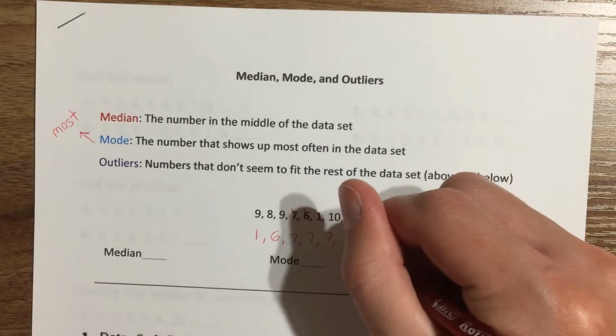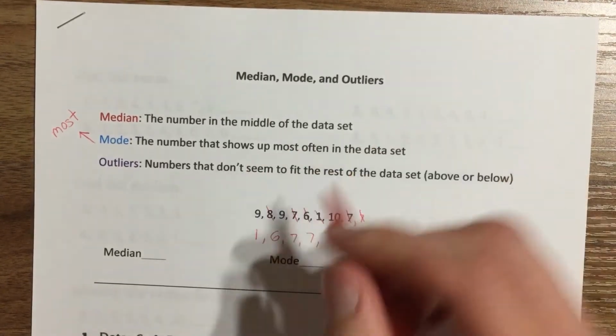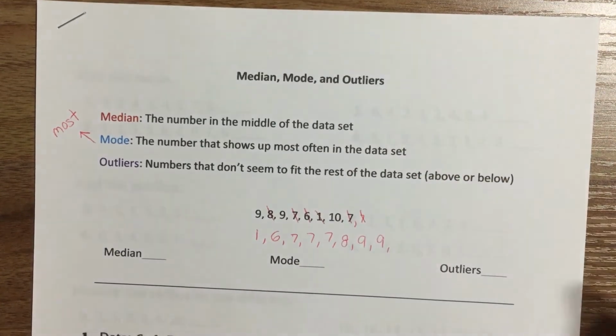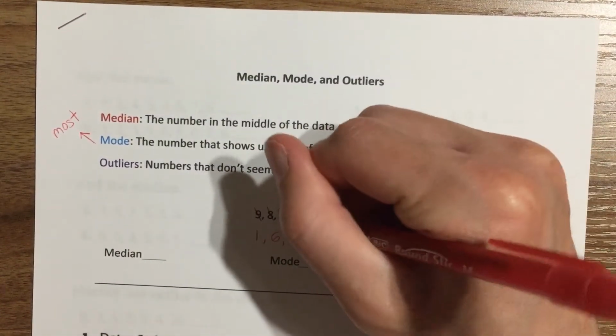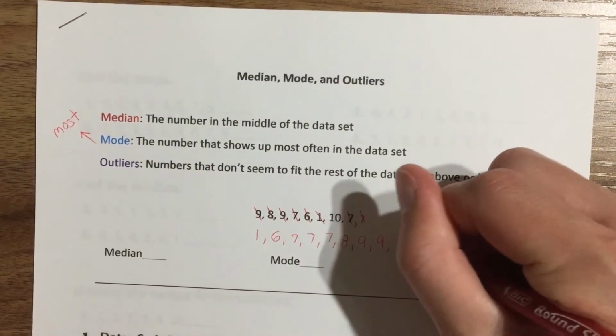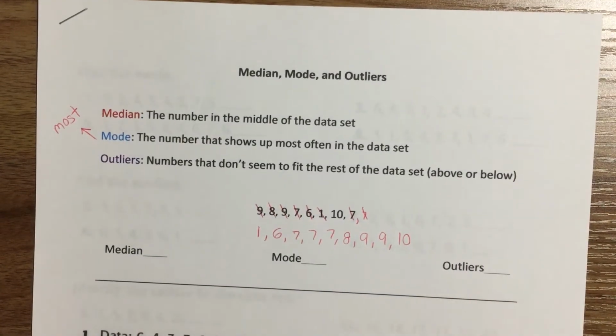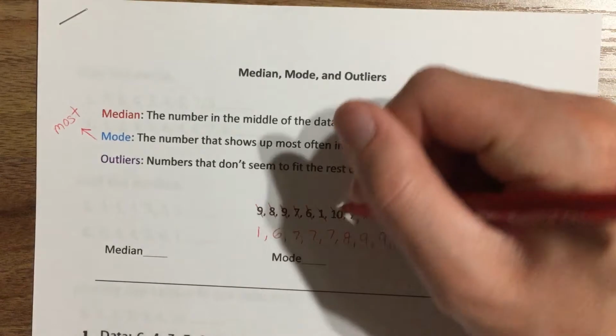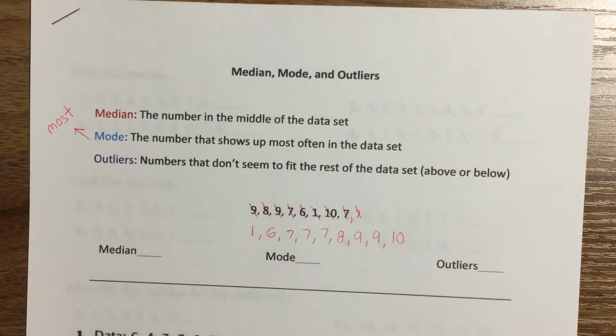I see an 8 next. That's the next smallest number. I see a couple 9s. 9 and 9. We'll cross those off, and then we have a 10. Okay. So those are our numbers. Okay. First thing, I'll cross off the 10 too, just to keep things the same all the way through.